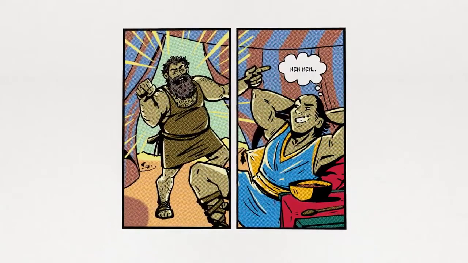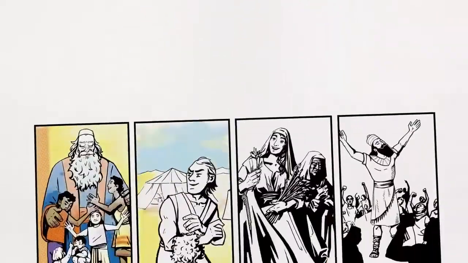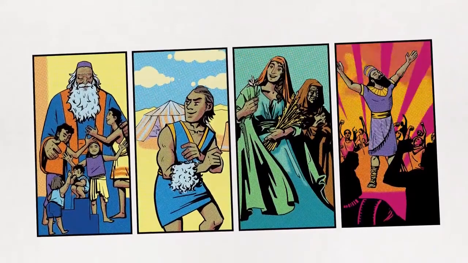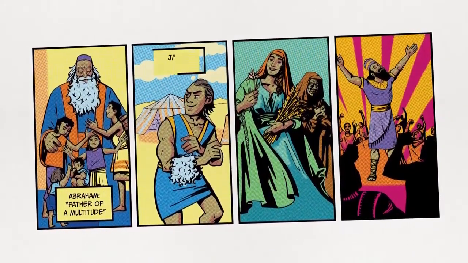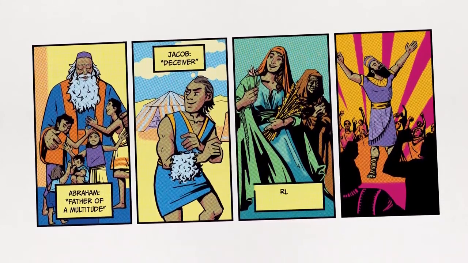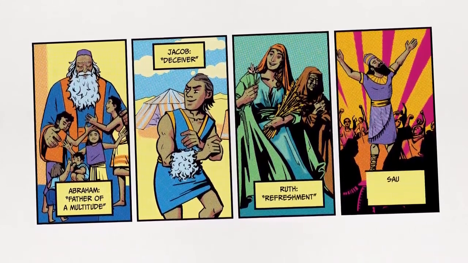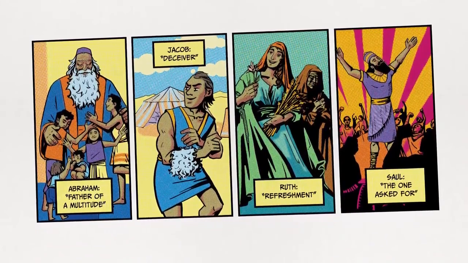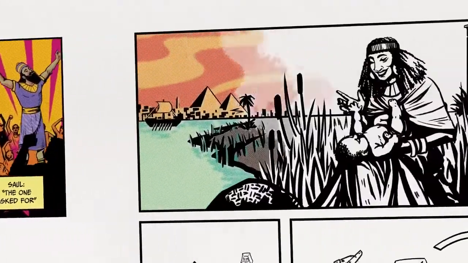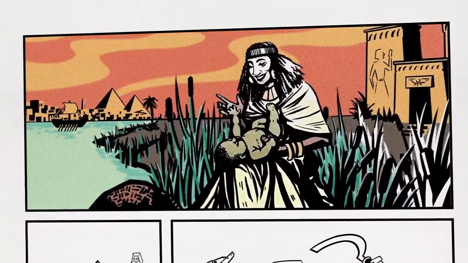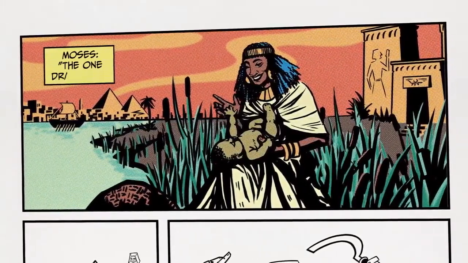What other clues do we get about biblical characters? Well, often people's names symbolize their role in the story. Abraham in Hebrew sounds like father of a multitude. Jacob means deceiver. Ruth means refreshment. And Saul, his name means the one asked for. He's the flawed king that the people requested. So by packing all this meaning with very little detail, biblical stories can do a lot in a little space.